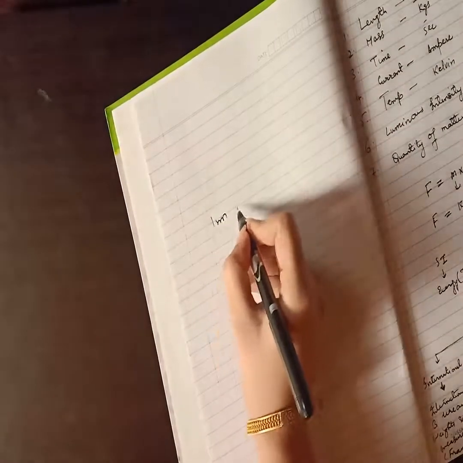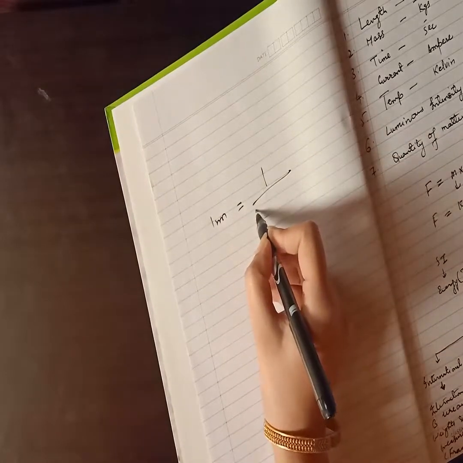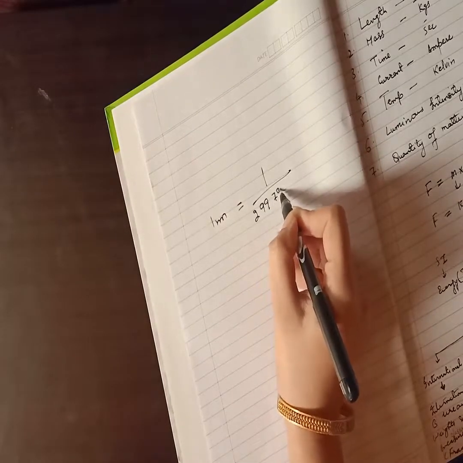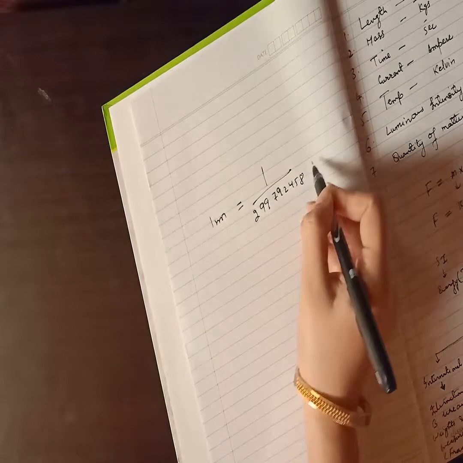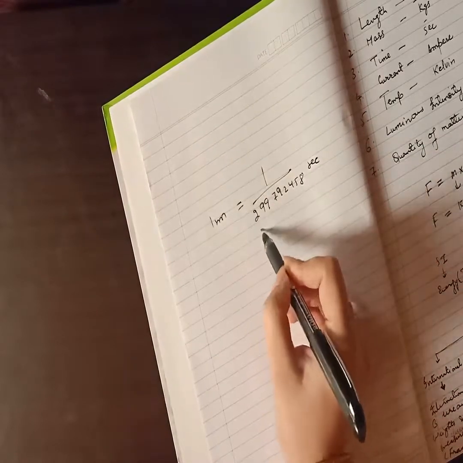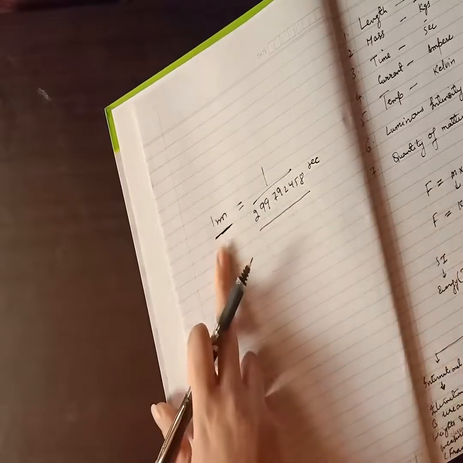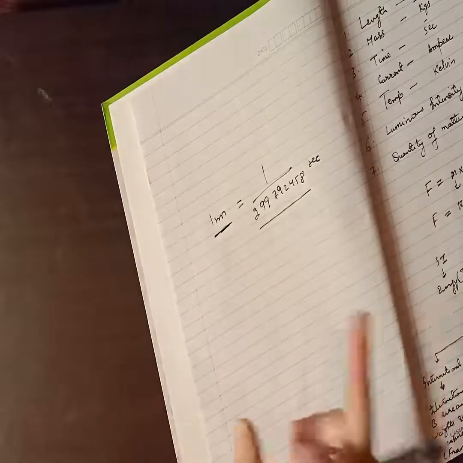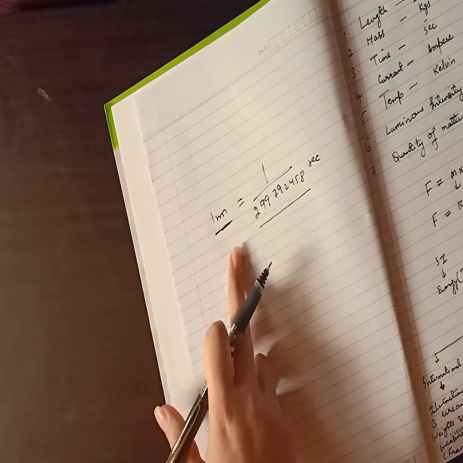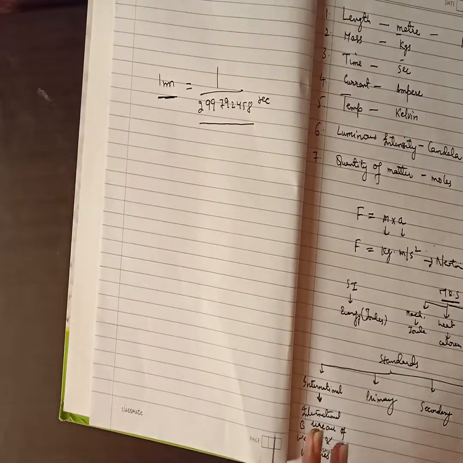You define 1 meter as how much distance light travels in 1/299,792,458 seconds. जितनी distance light travel करेगी in this fraction of a second, that amount of distance is defined as 1 meter distance, and again that is being defined by a body which works at a place which is the International Bureau of Weights and Measures.